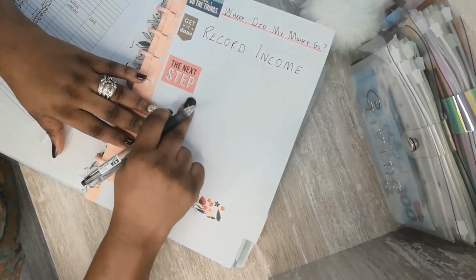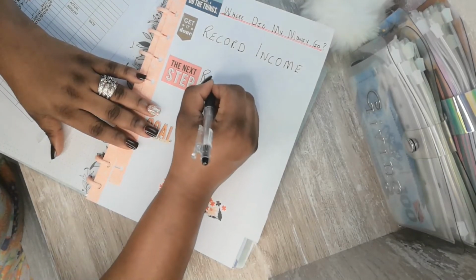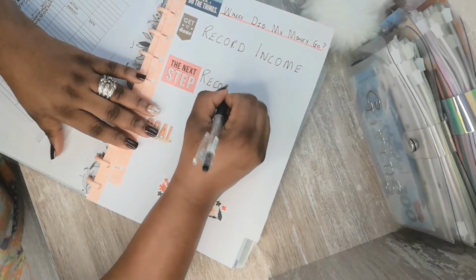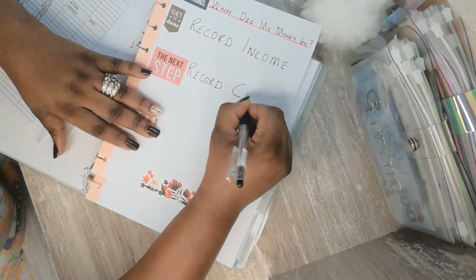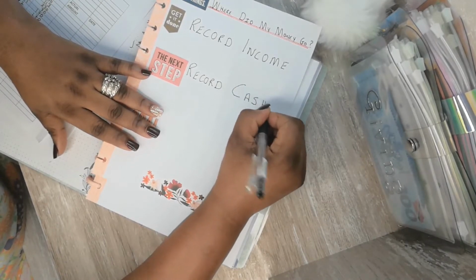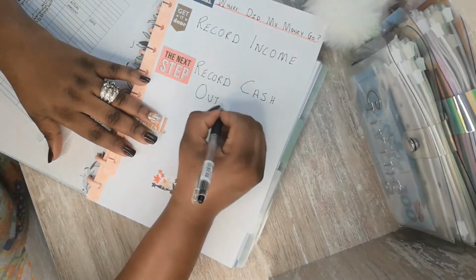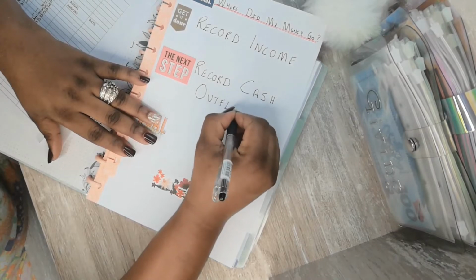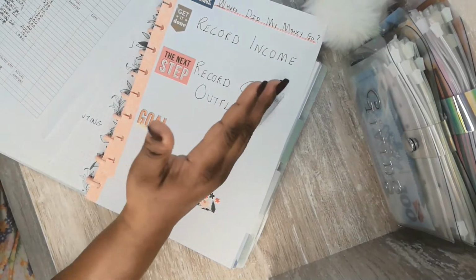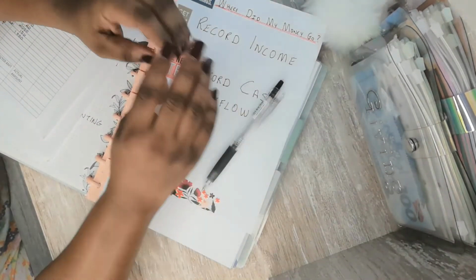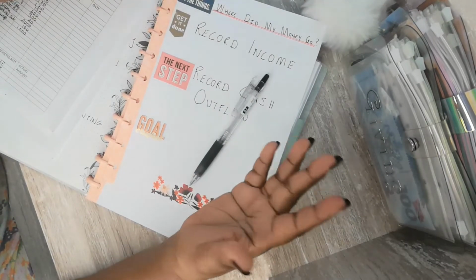So the next step, let's get that written up here. Record cash outflow, and I will explain what I mean by that. So cash payments for living expenses and other items make up the second component in answering the question, where did my money go?